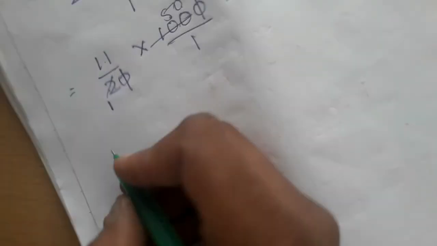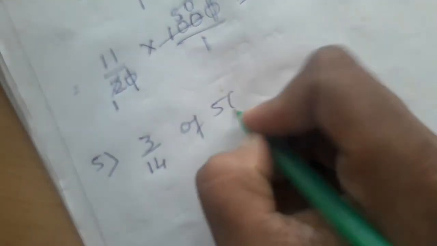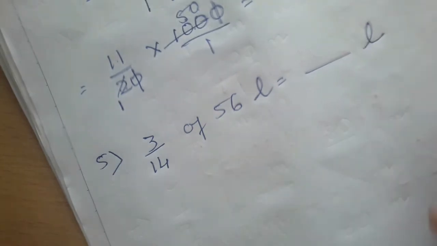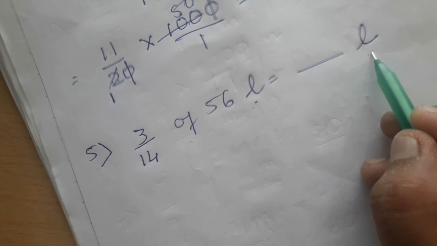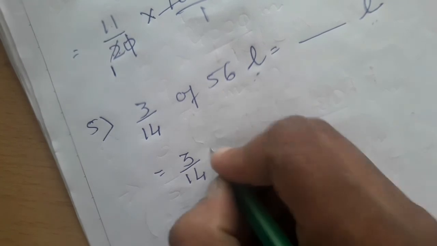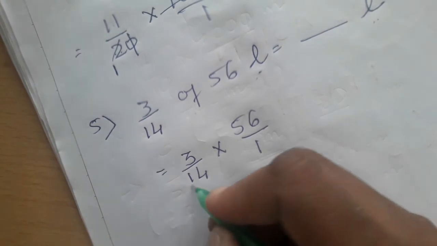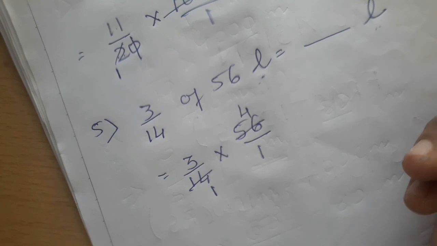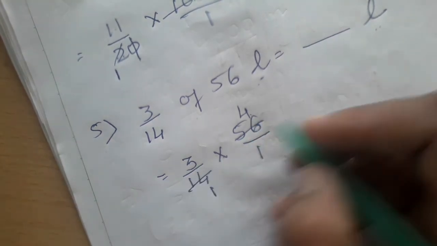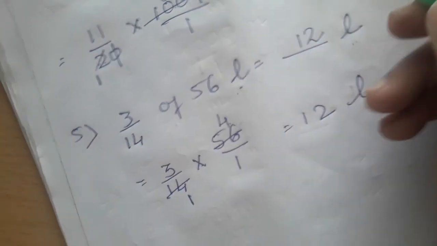Now I will give one more question here. So here, 3 by 14 of 56 liters is how many liters? Now check the units on both the sides. Are they same? Yes. So no need to convert. Straight away you can proceed. So here 3 by 14 of 56. Here 14 ones are 14, 14 fours are 56. So in the numerator you have 4 threes are 12 liters. Okay. Write here 12 and you are done.